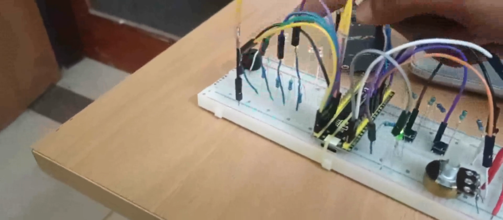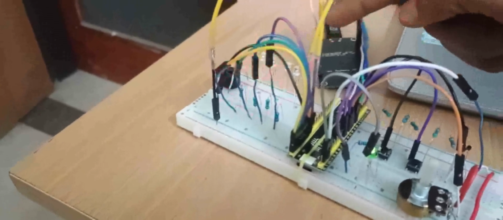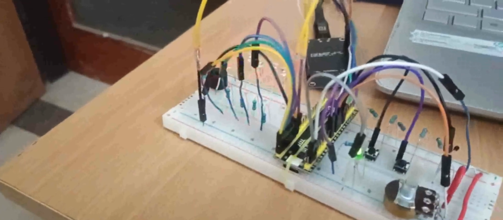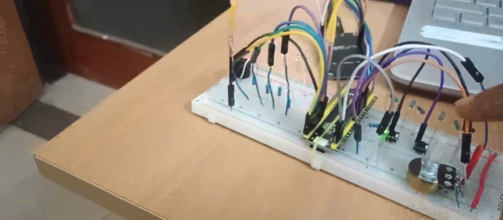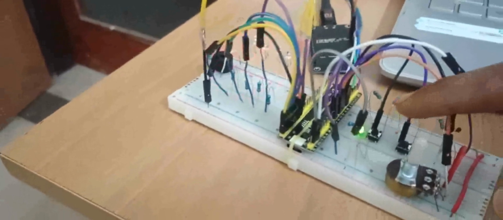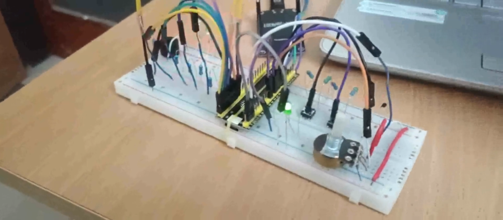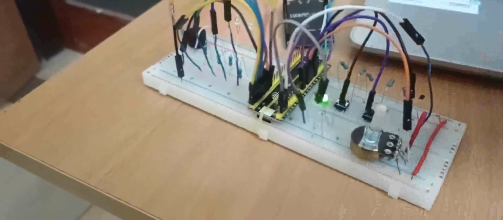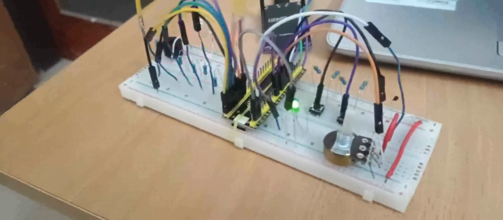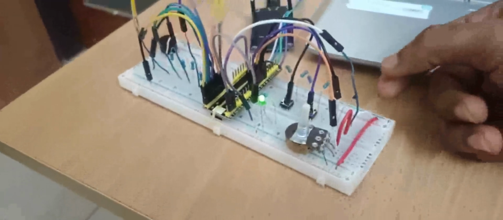these LEDs indicate those things using a chasing effect, and an alarm is also raised, and this green LED turns off, indicating that something wrong has happened, and this turns off. That means the motor will be turned off. We can connect here a motor. Let me show you.